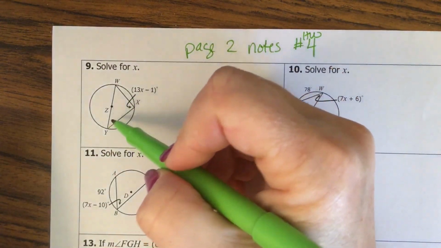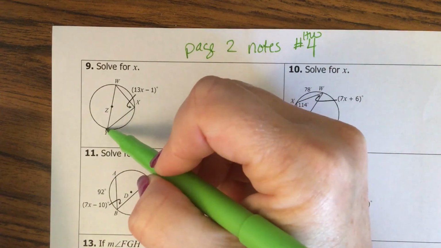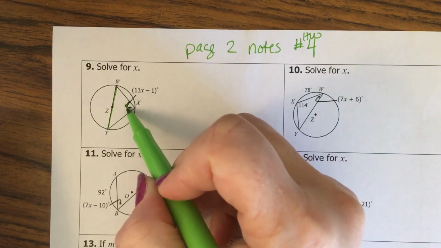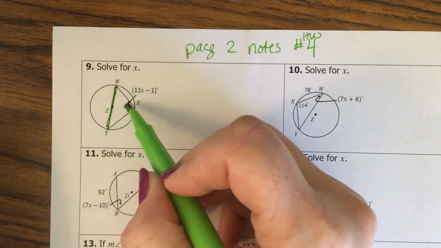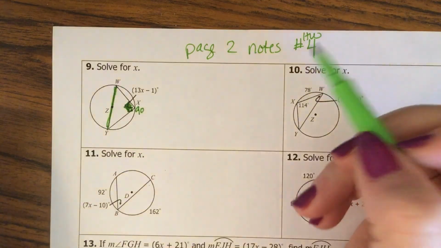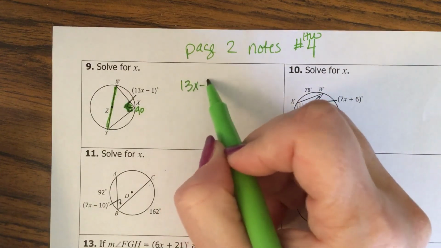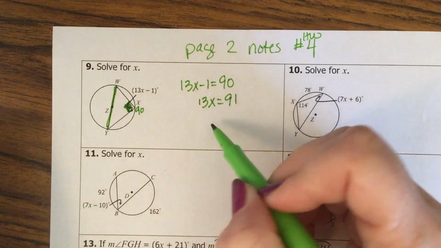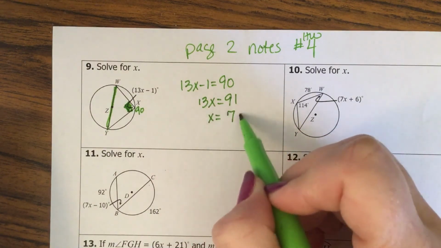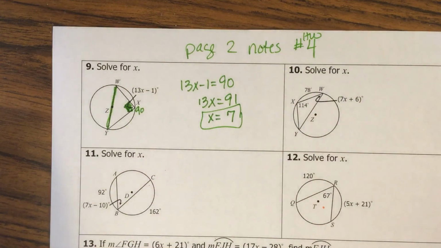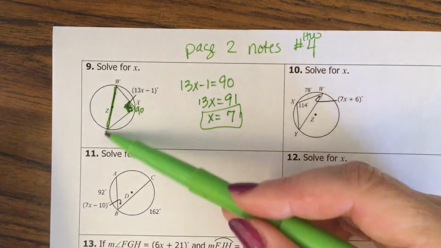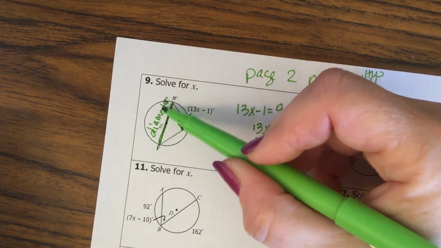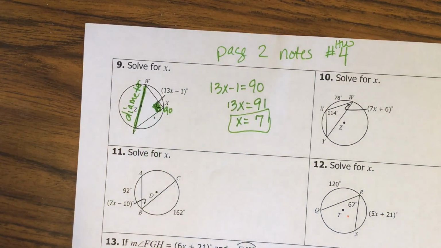On number 9, this goes through the diameter. So remember, if this goes through the diameter, it means that the angle that's opposite of that diameter, this one, is 90 degrees. So I end up with 13x minus 1 equals 90. Add my 1 to both sides, I get 91. Divide by 13, we get that x is 7. So the key here was that it did go through the diameter. And when that happens, the opposite angle is 90 degrees.